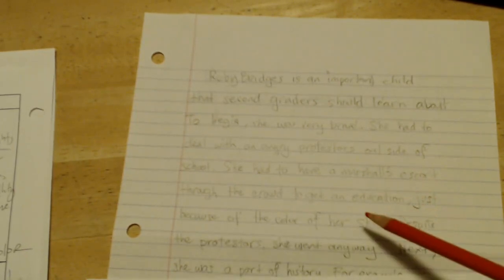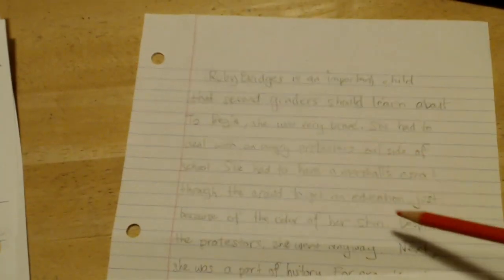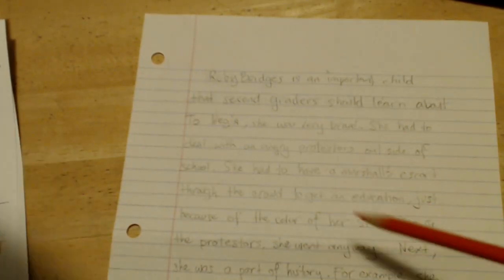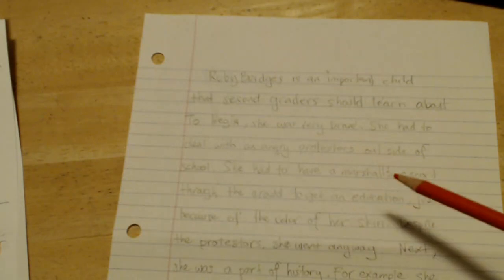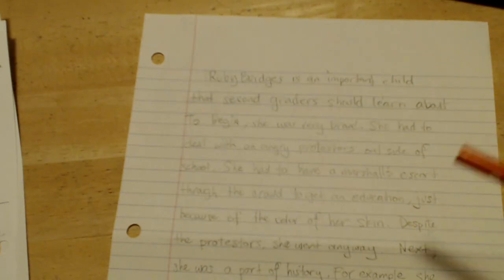That was not in my original phrasing, but it says next. She was part of history. For example, she was one of the first African American students to go to an all-white school in a time when segregation was still going on in the South.